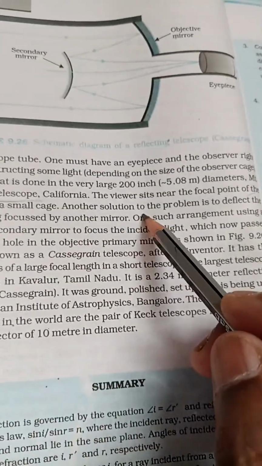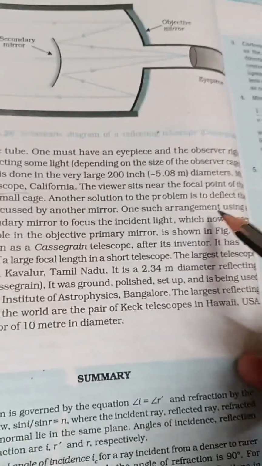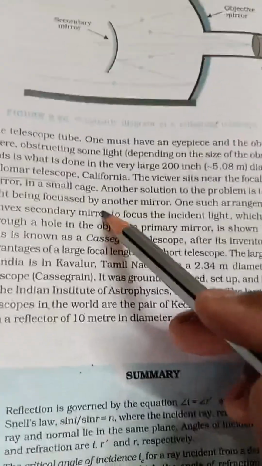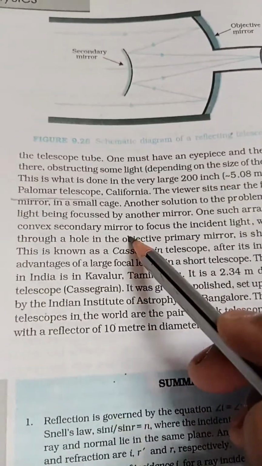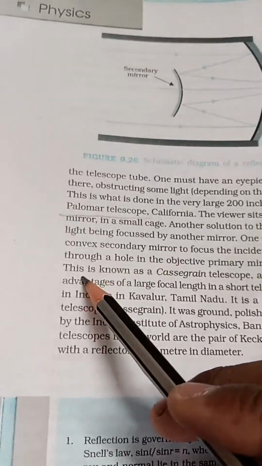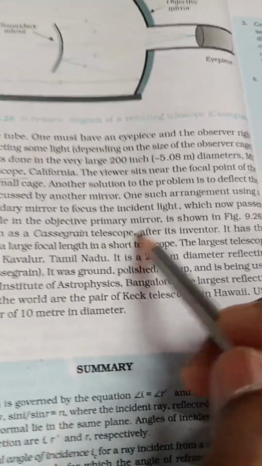Another solution to the problem is to deflect the light being focused by another mirror. One such arrangement uses a convex secondary mirror to focus the incident light, which now passes through a hole in the objective primary mirror.